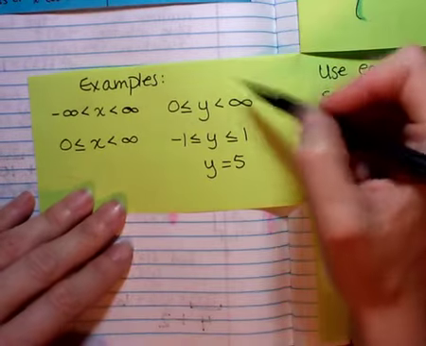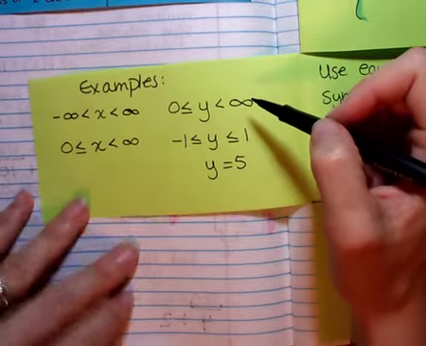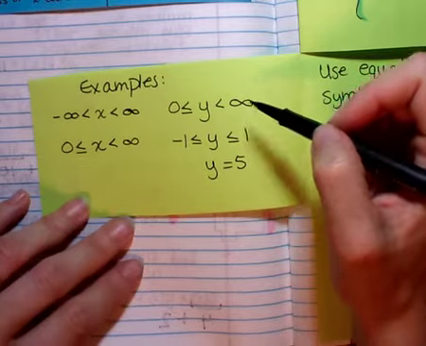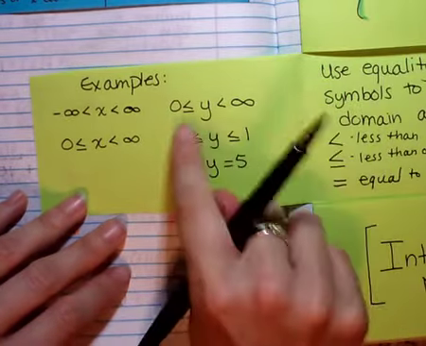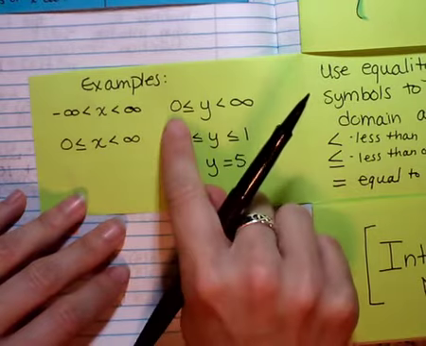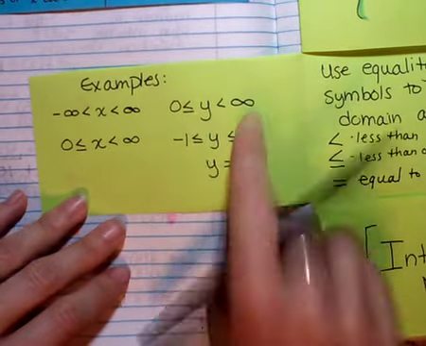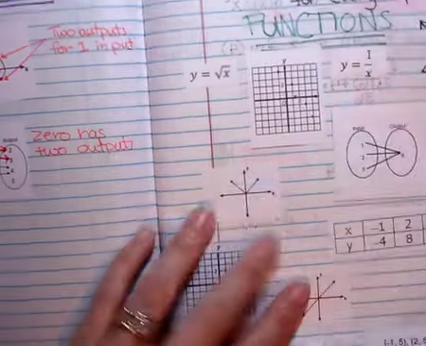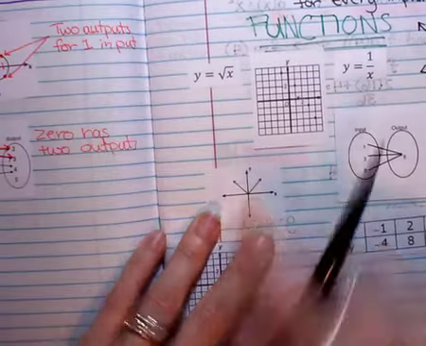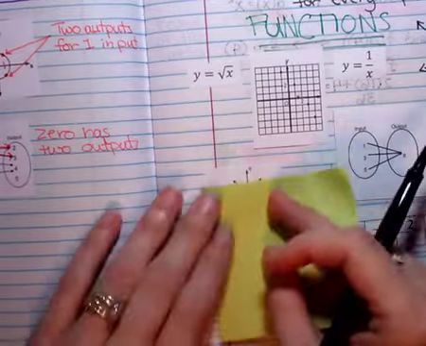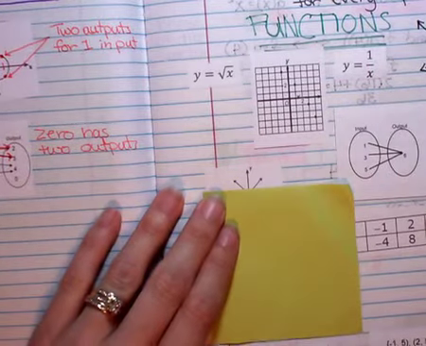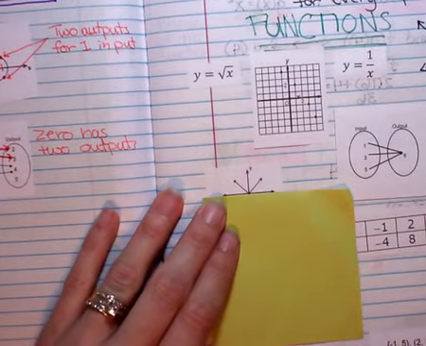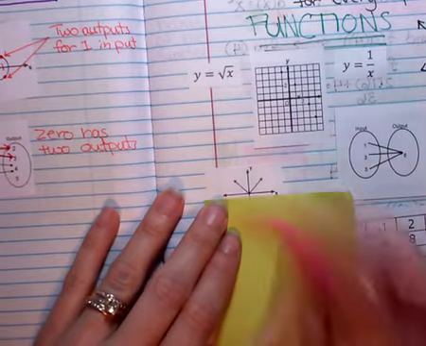We can also describe our range using our algebraic symbols. So this example, where y is between 0 and infinity, would be an example for this graph here. So if we're looking at our graph, let's go ahead and highlight our graph so we can see it and talk about it a little bit easier.